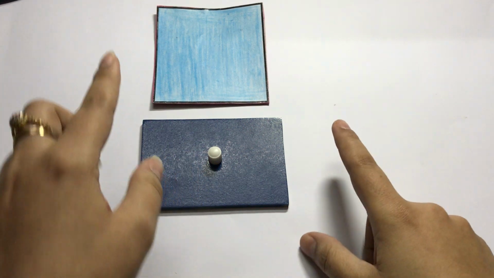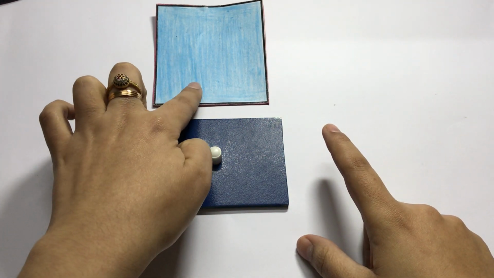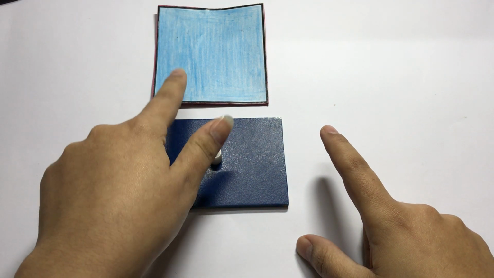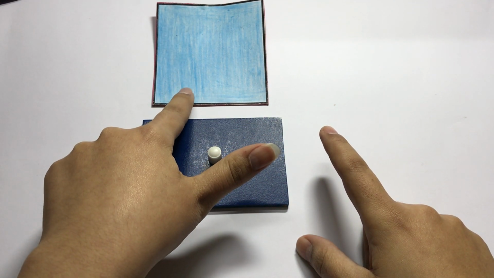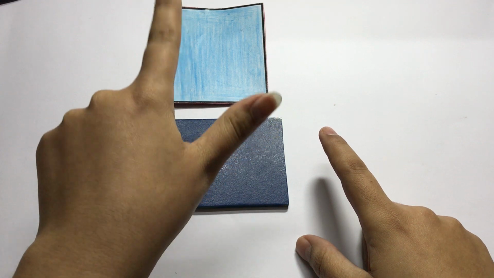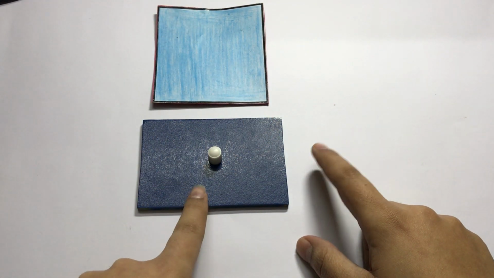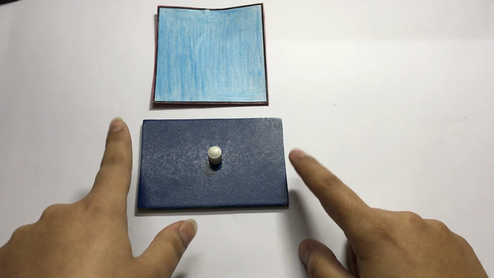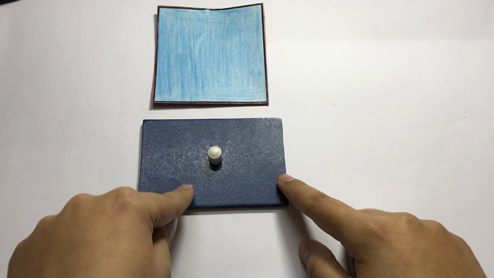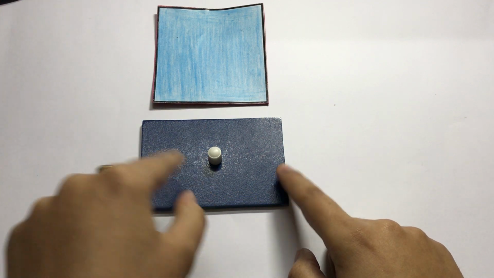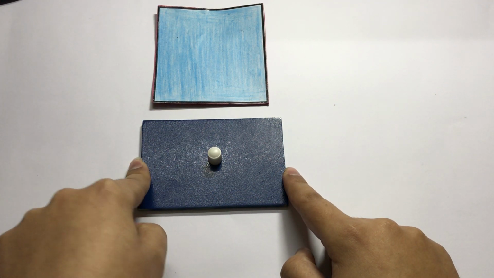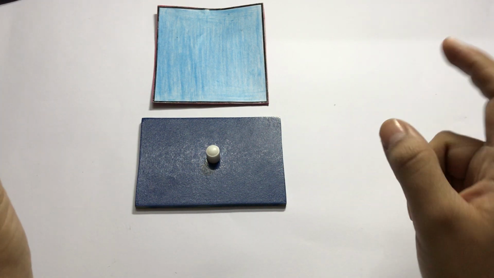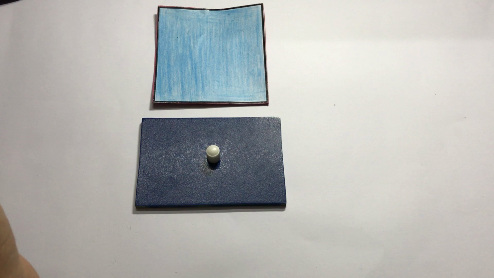So what we have discussed: this is a square. In a square, you have four sides, four corners, all sides are straight and all the sides have equal measurements. The second one is called a rectangle, and it again has four sides, four corners, but its opposite sides are equal in measurement, and like a square it has straight sides, right? Now let's move to the next shape.